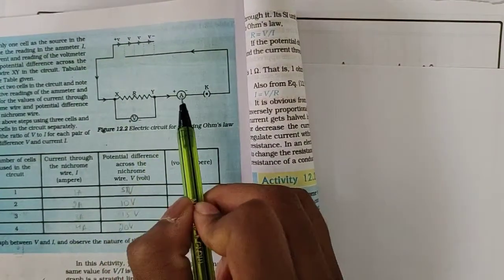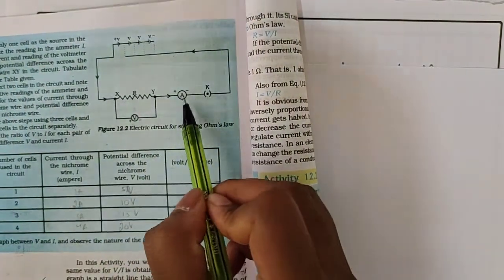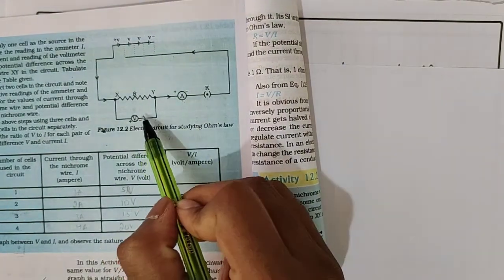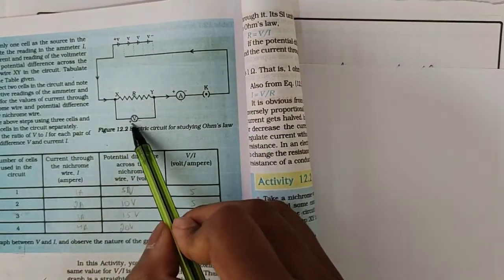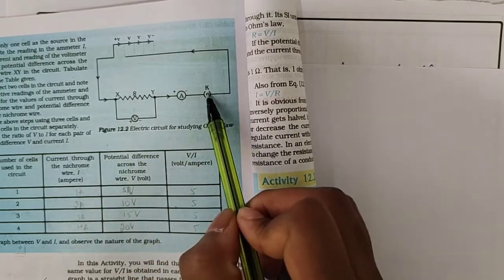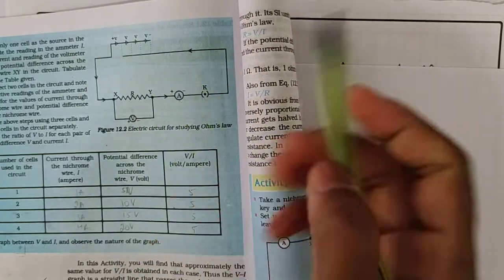So this is the resistance, and this is the ammeter, which gives the current reading. And what is this V? V is the voltmeter, which gives the voltage. So here we'll get the potential difference reading, and this is a key, as usual for the circuit diagram.